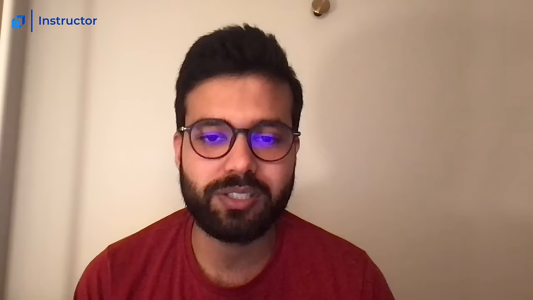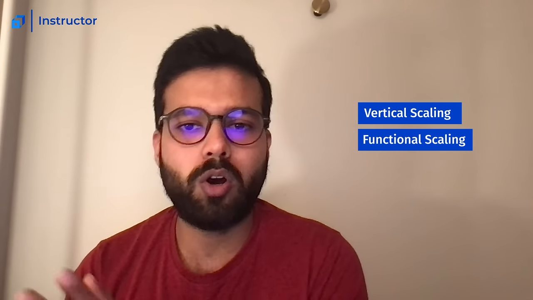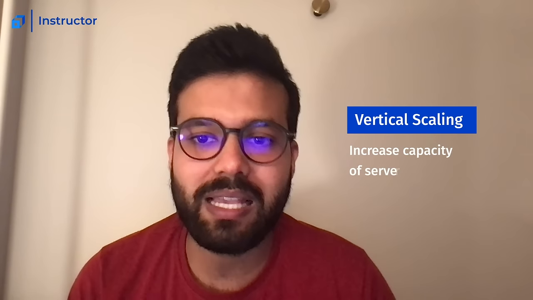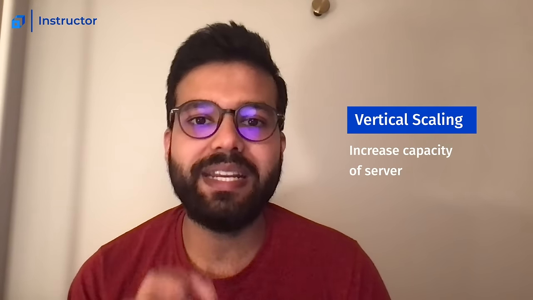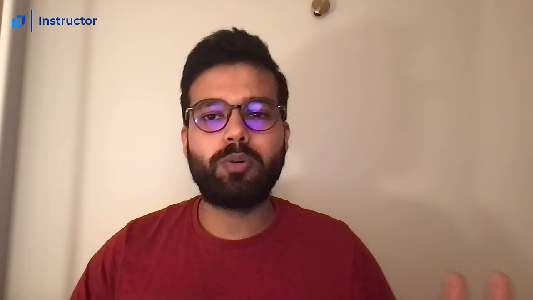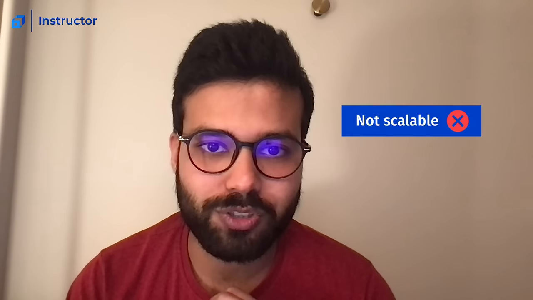When it comes to managing large data sets, we really have three choices. The first choice is vertical scaling, or functional scaling, or horizontal scaling. Vertical scaling is increasing the capacity of the server on which data is stored. If the capacity of the server was earlier, let's say 512 GB, as the storage needs increase, we might want to migrate it to a server that can hold up to 1 TB of data. As you might have already guessed, this is not a very scalable approach.